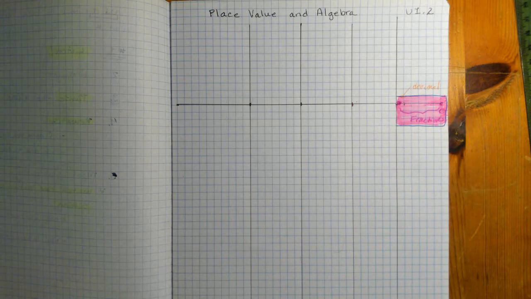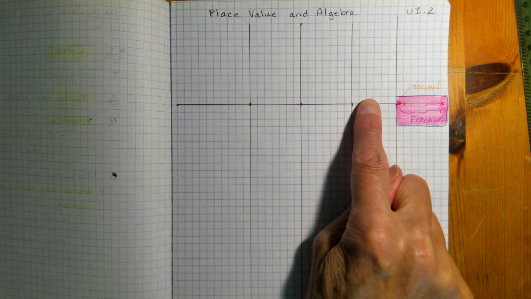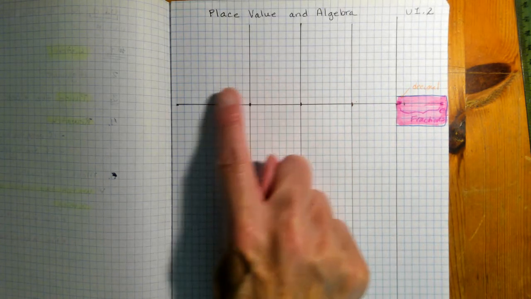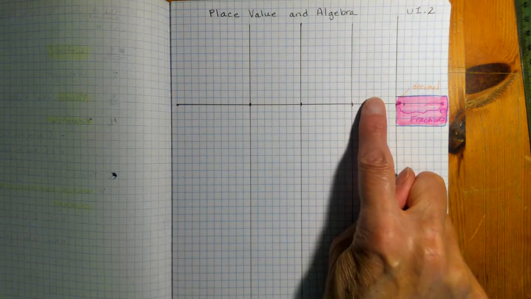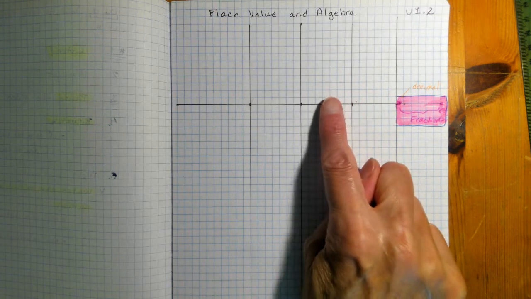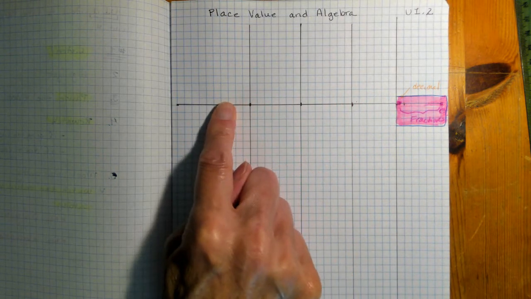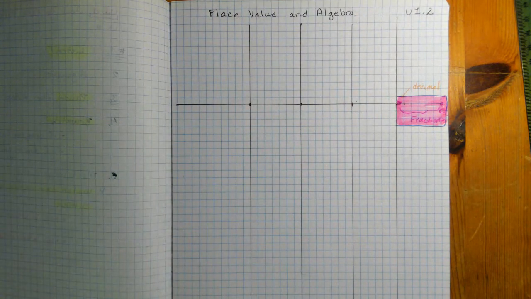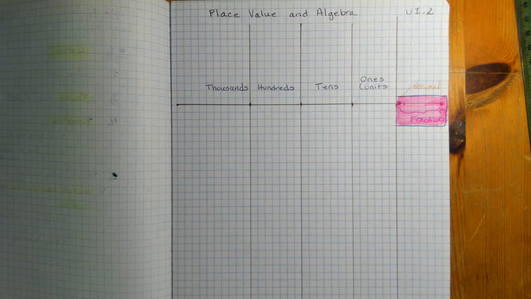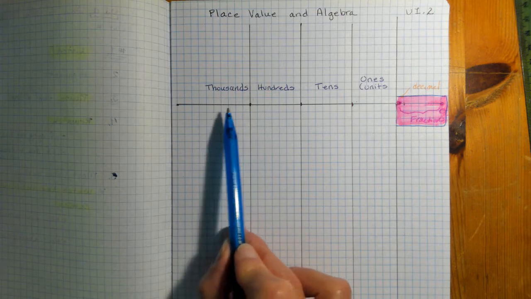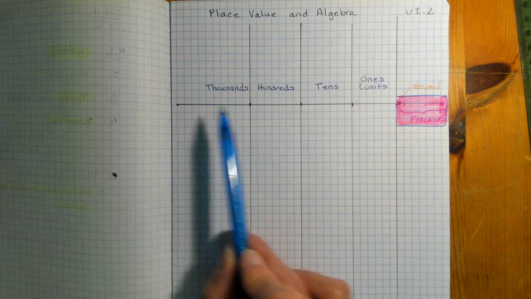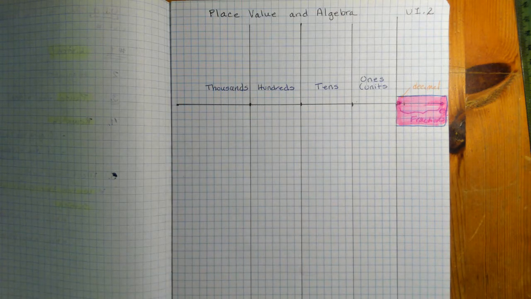Now I want to remind you that when we looked at each of these columns, we would say that this is the units, this is the tens, this is the hundreds, and this is the thousands. Let's go ahead and write those in. Now that we've labeled our place values, we can talk about what each of these represents and how we can connect it to algebra.